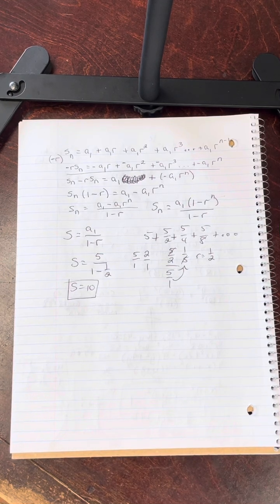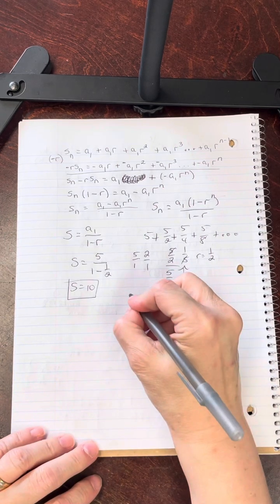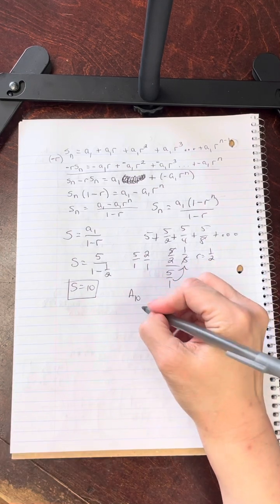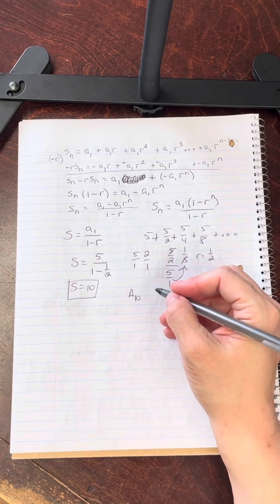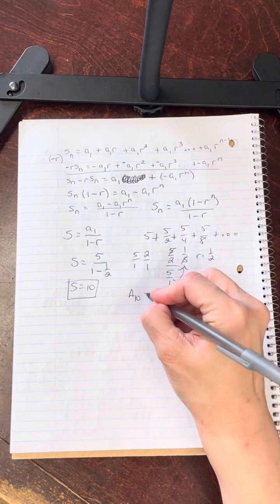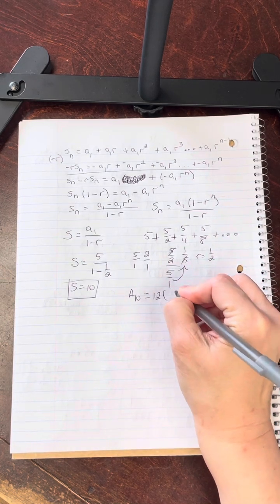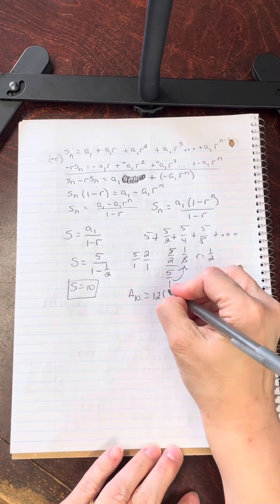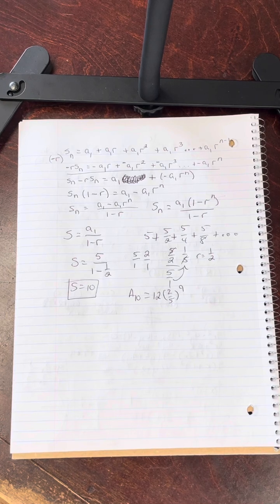Now, example 2. A ball is dropped from a height of 12 feet and it rebounds 2/5 of the fall distance on each succeeding bounce. In part A, how far will the ball fall on the 10th fall? So we need to do our a sub 10th fall. So the amount on the 10th fall, a sub 1 is our 12, multiplying with the common ratio, and 10 minus 1 gives us an exponent of 9. The common ratio was 2/5.